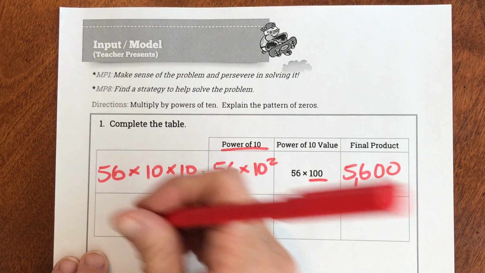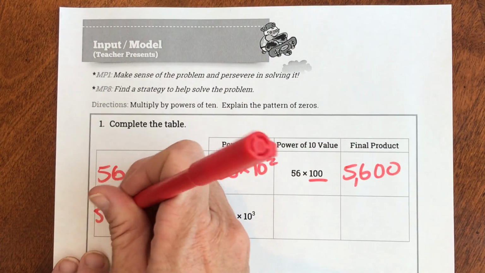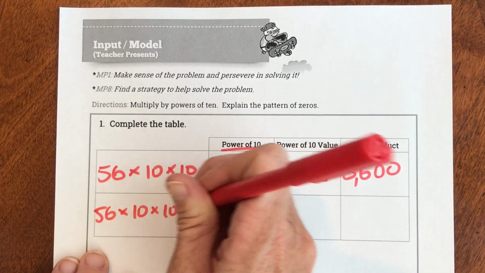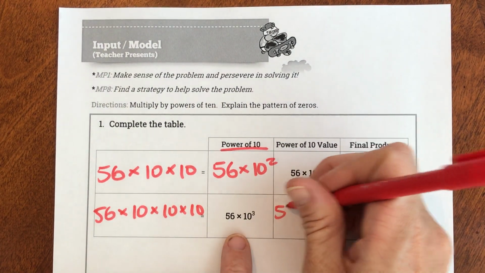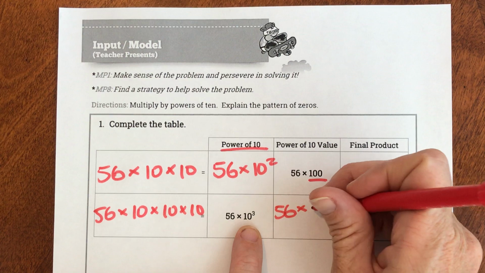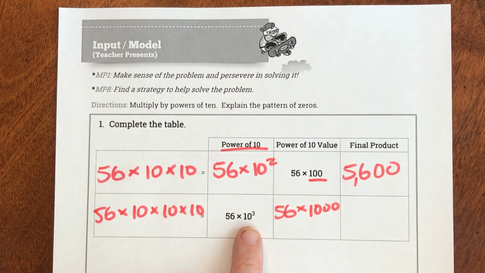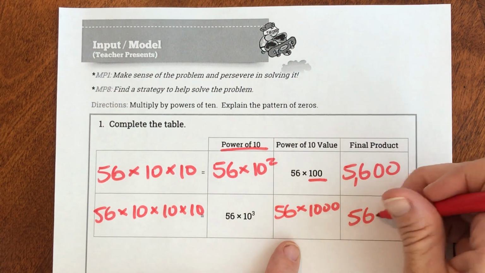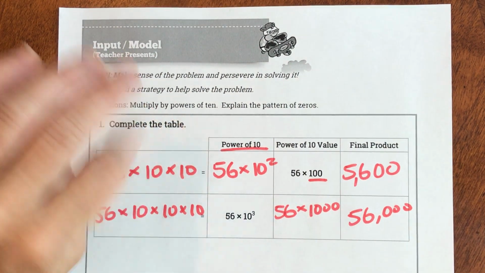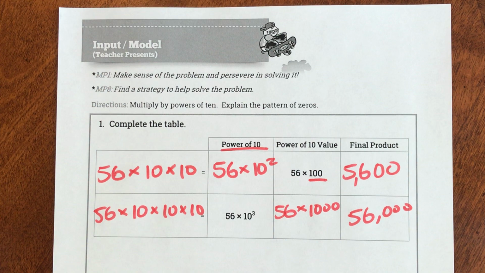So 10 exponent 3 over here would mean 56 times 3 tens. And if I want the value of that, that would be 56 times 10 exponent 3, which means 1, 2, 3 zeros. And 56 thousands is 56,000. So I just want you to be aware that they might give it to you that way and you might have to work around it.